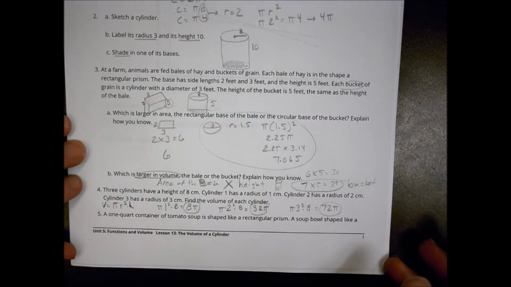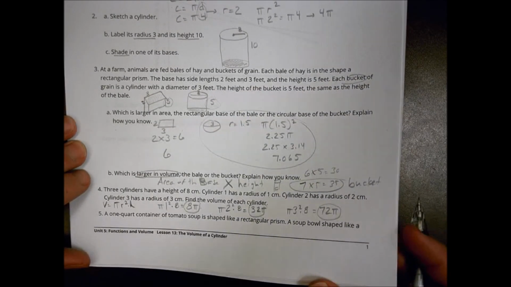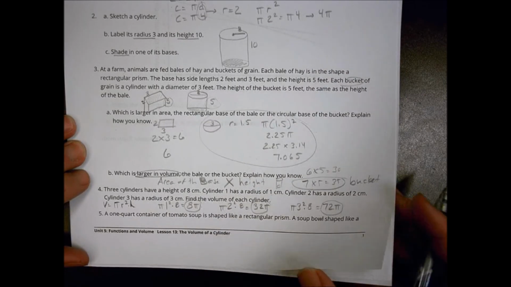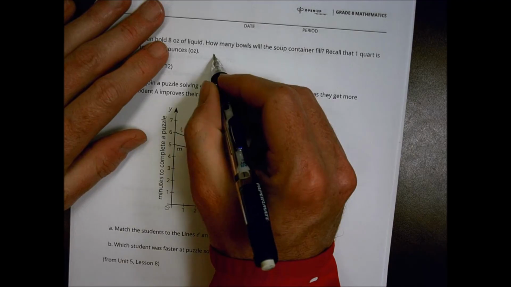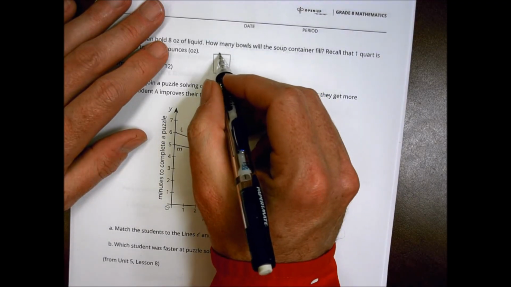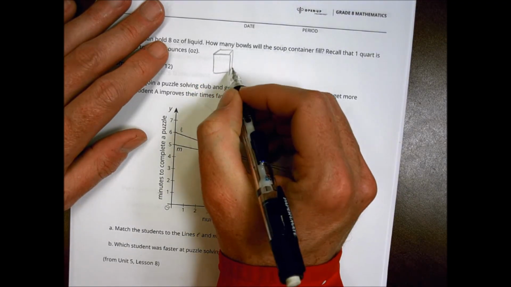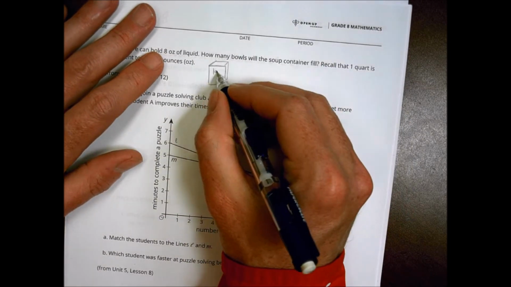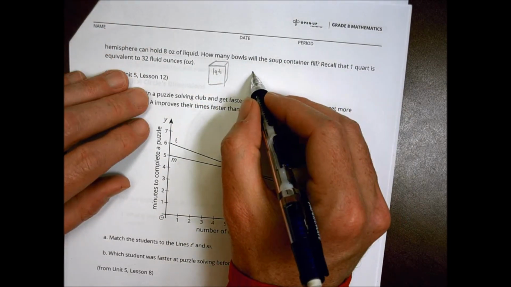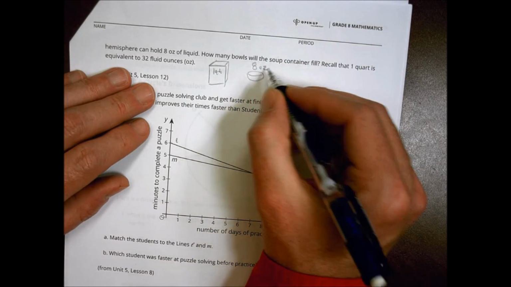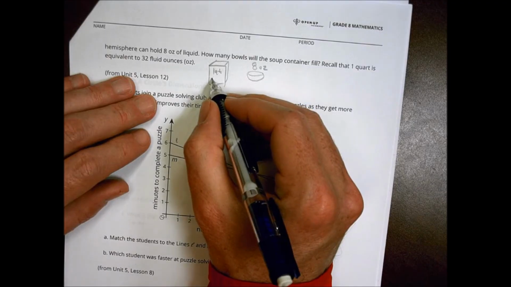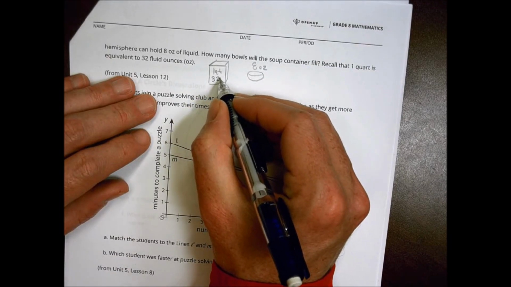Alright, a 1-quart container of tomato soup is shaped like a rectangular prism. A soup bowl shaped like a hemisphere can hold 8 ounces of liquid. So we have, first of all, a quart of soup, 1 quart right there. And then we have a soup bowl like this that holds 8 ounces. Recall that 1 quart is 32 ounces, which is what's in here.